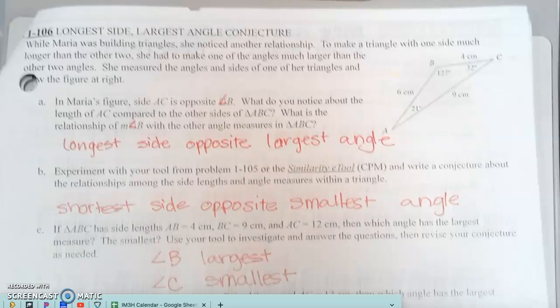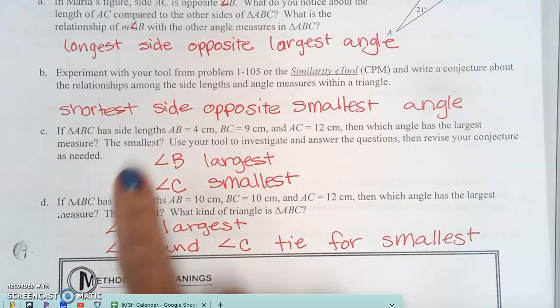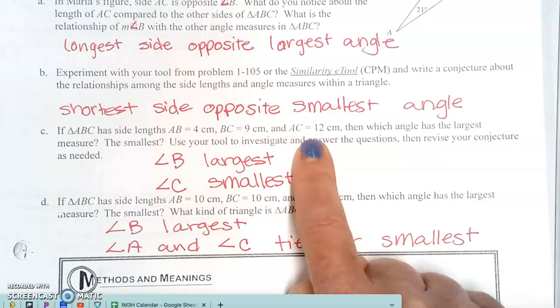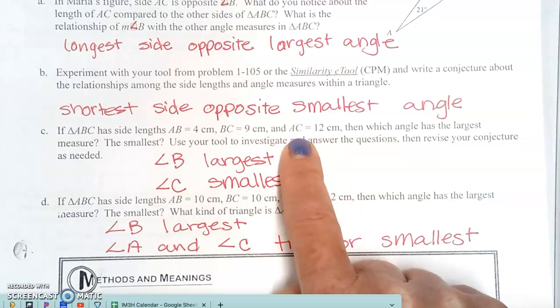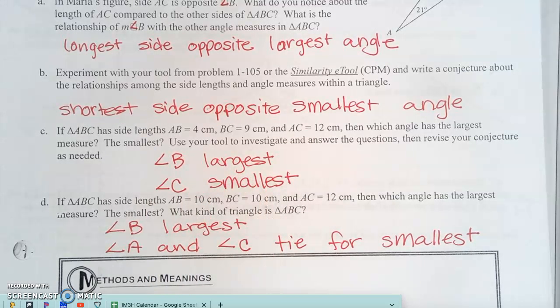Part C says, if triangle ABC has side lengths of AB, which is 4 centimeters, BC, which is 9 centimeters, and AC, which is 12 centimeters, then which angle has the largest measure? So you look for the longest side. Is the longest side 4, 9, or 12? 12, right? So if 12 is side AC, the angle that's opposite that is going to be angle B. Angle B will be the largest angle.